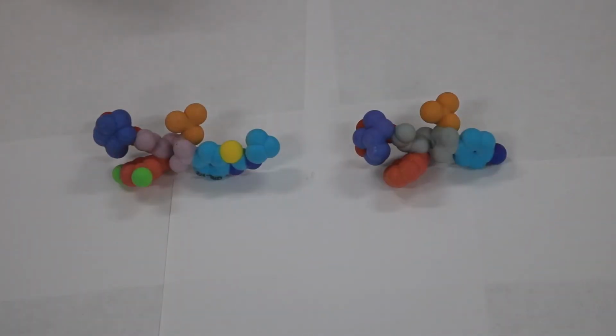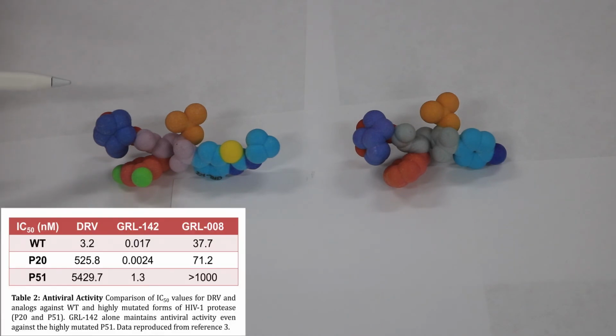We also printed another drug by the Weber group called GRL142. This drug is also an analog of darunavir, and it has, like UMass1 and UMass6, larger groups and also some different heteroatoms in its side chains. The group tested this drug with different proteases that had multiple mutations, and it actually worked very well with these different mutations. The antiviral activity was quite low compared to DRV, and this is a very exciting drug moving forward in development of inhibitors for HIV protease.